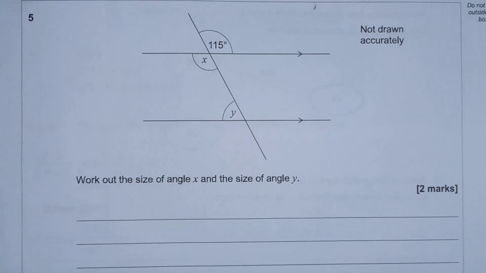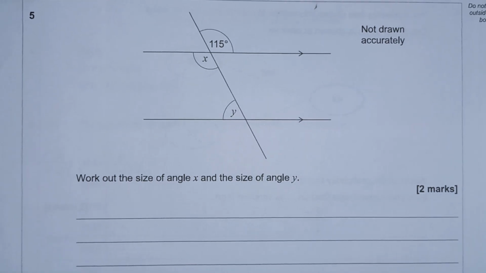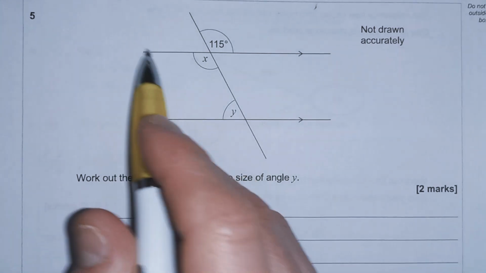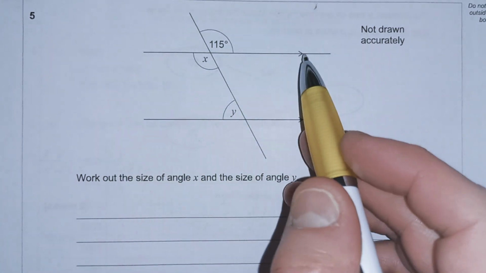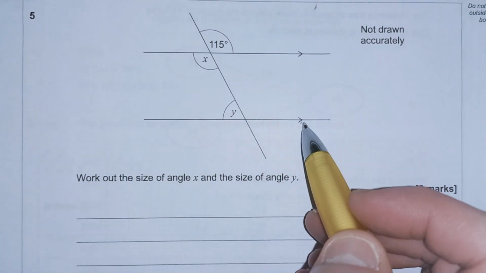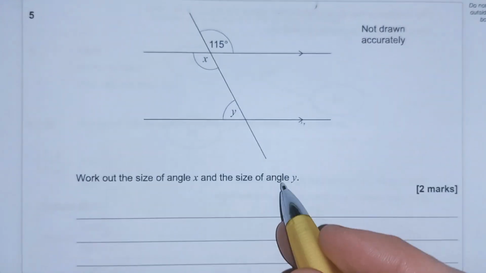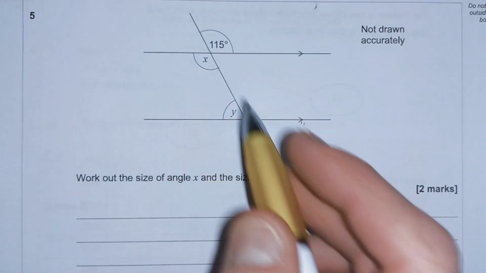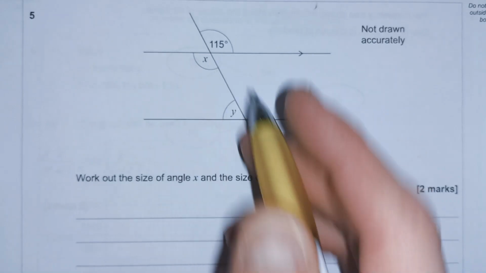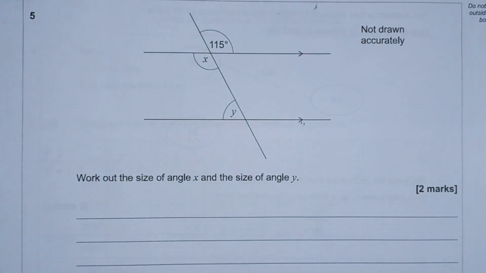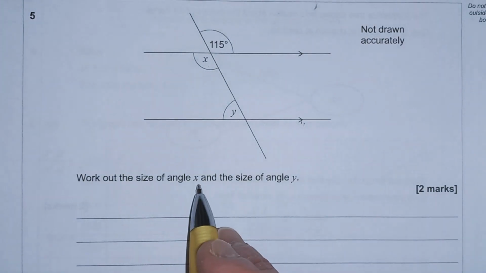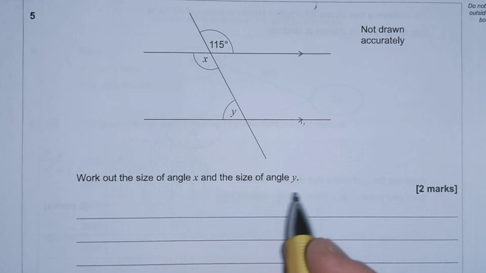Okay, question 5. We've got 2 lines here. This is telling me that they're parallel. And we've got this line cutting through with an angle X, angle Y, and this angle we're told is 115 degrees. Work out the size of angle X and the size of angle Y.